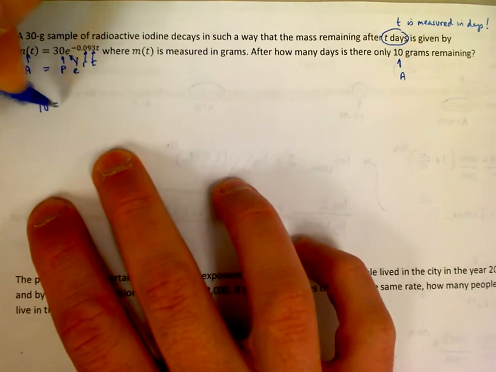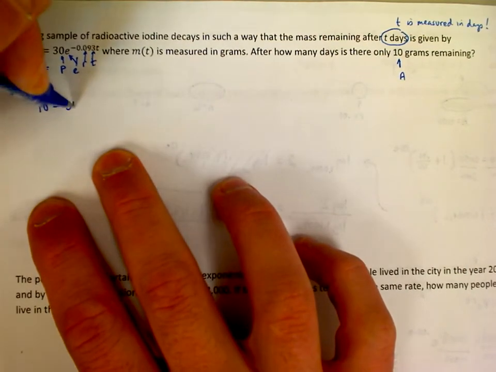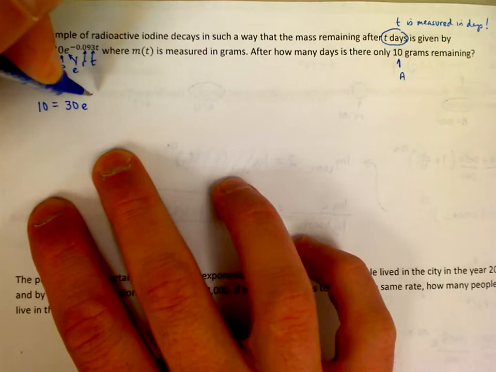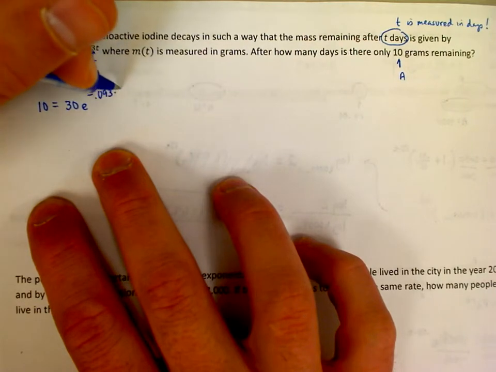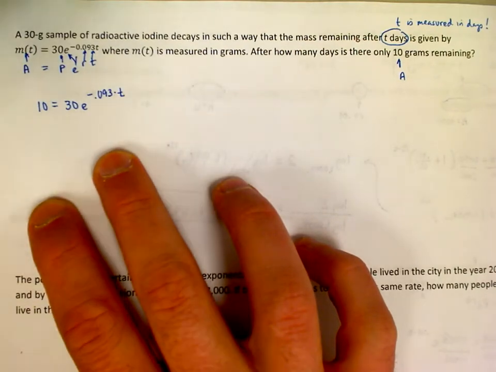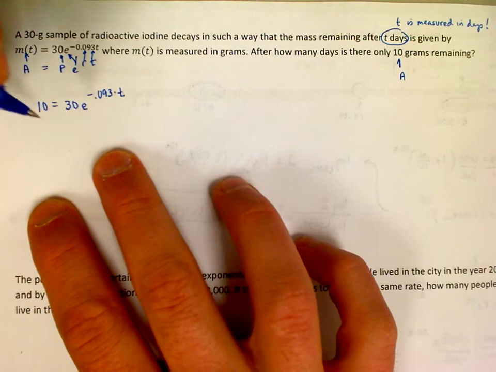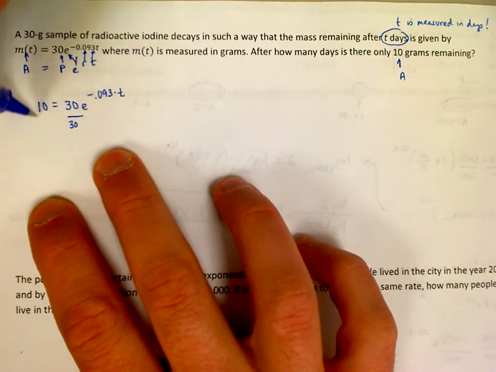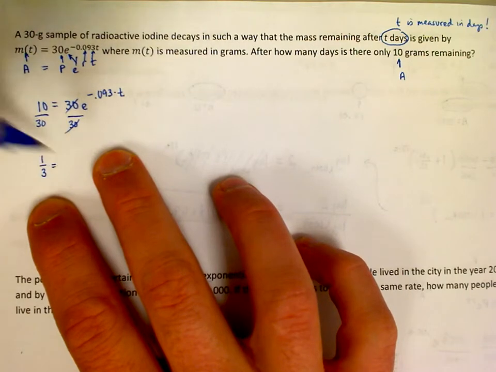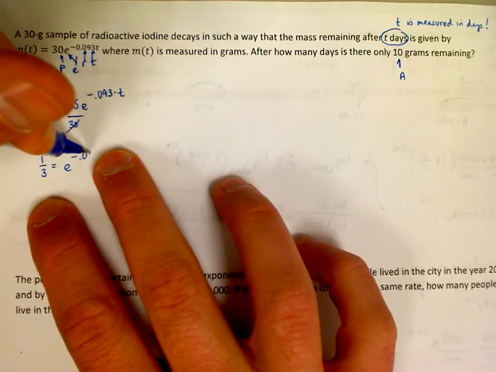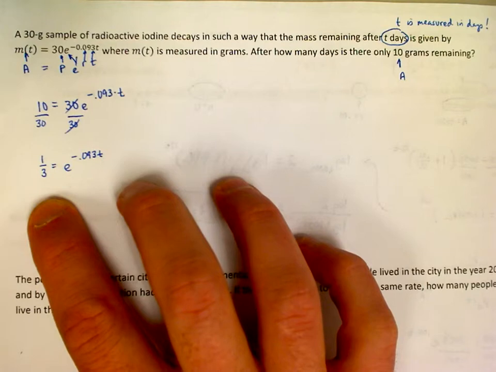Ready? 10 is my final amount, is equal to 30, which is my starting amount, times E to the negative 0.093 times T. My first step in every problem is to divide by the principal, by the starting amount, right? So I'm going to start off by dividing both sides by 30. So I get 1/3 on the left, and I get E to the negative 0.093 T on the right.